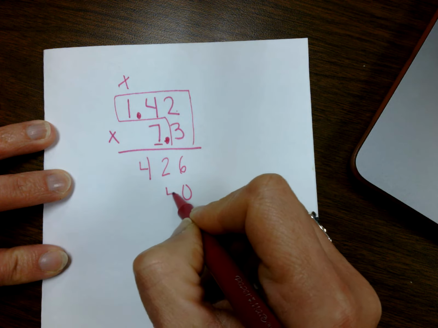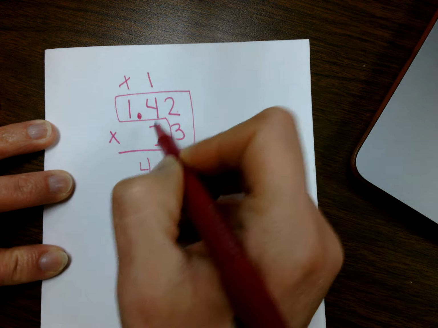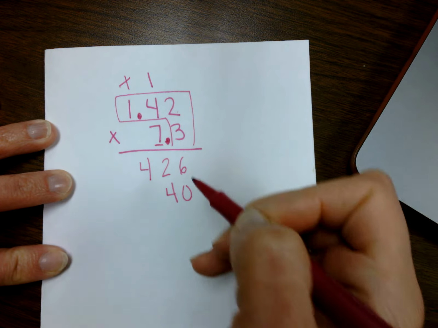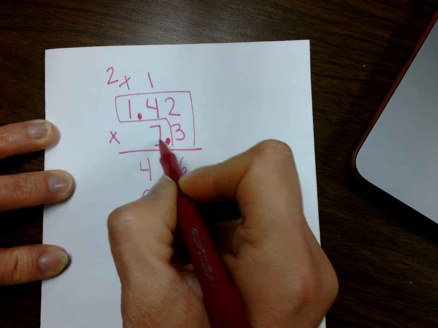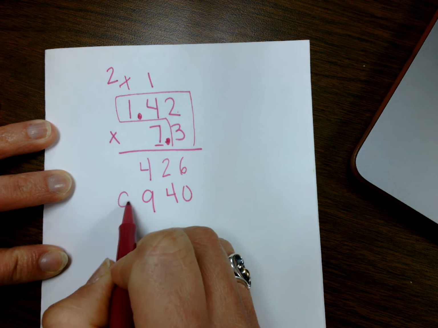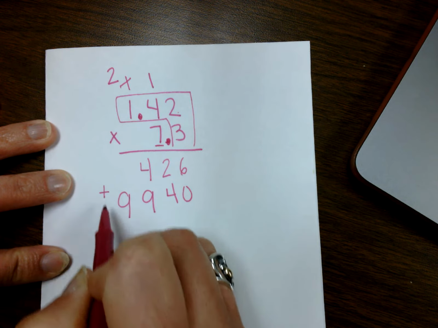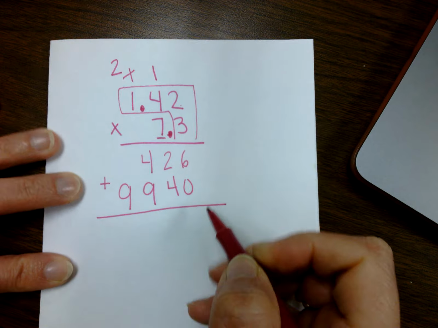So 7 times 2 gives me 14. Regroup my 1. 7 times 4 is 28. Plus 1 is 29. Regroup my 2. 7 times 1 is 7. Plus 2 is 9. Now I'm going to add up these partial products.